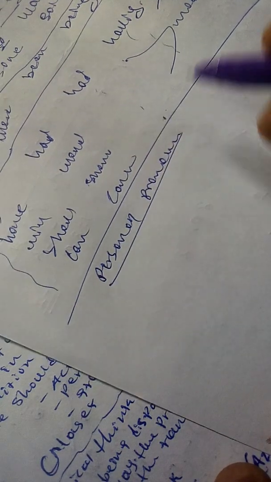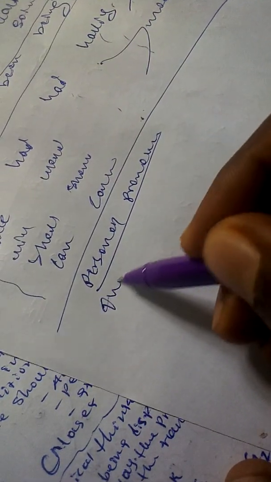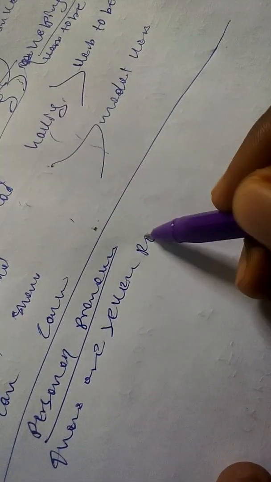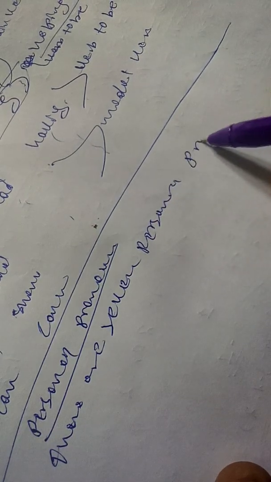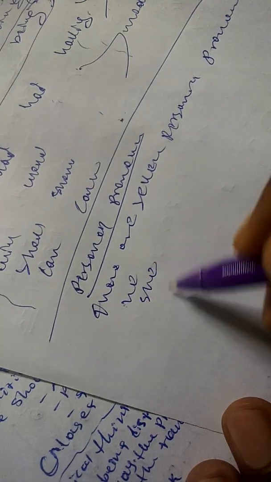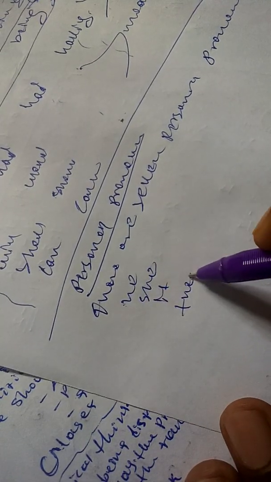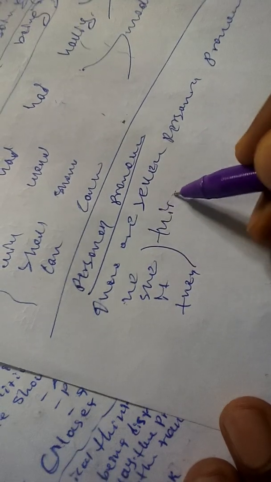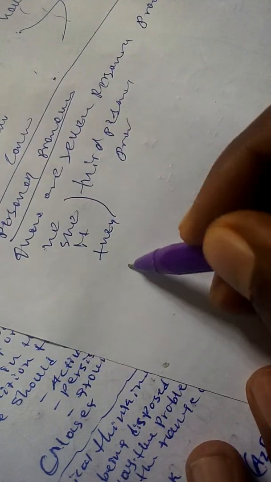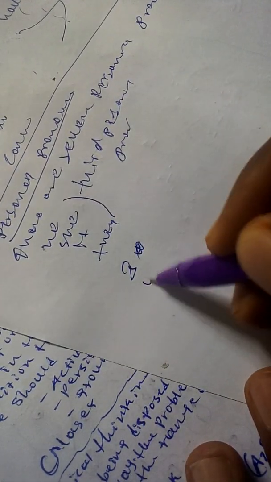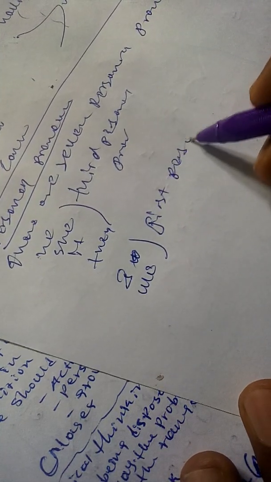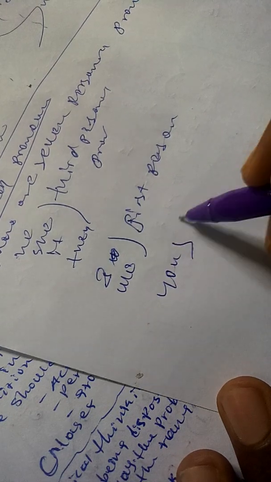Personal pronoun. In English, there are seven personal pronouns in number. First, he, she, it, they. They are third personal pronouns, as well as I, we. You can use the first personal pronoun. You is the second personal pronoun.